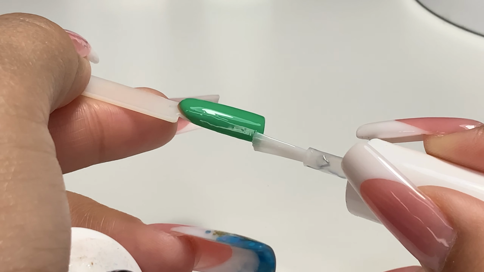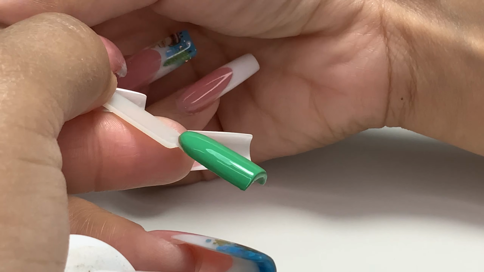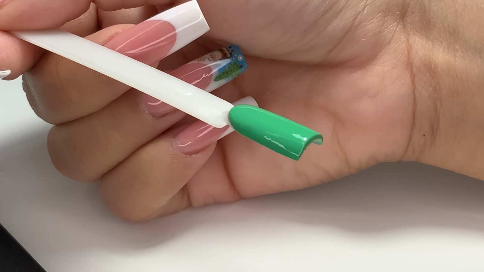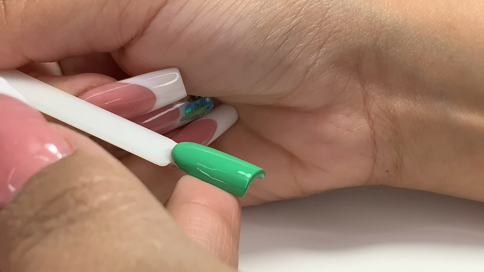So me, personal preference, I like the thinner coats. That's just me. But that's pretty much it, guys. I'm going to go ahead and cure this, and then we're going to go ahead and use our second color.